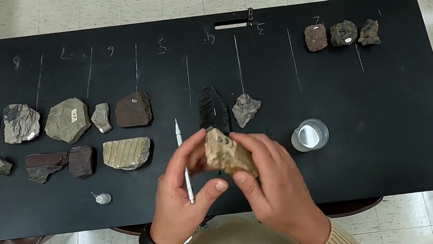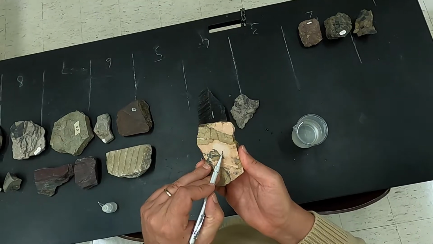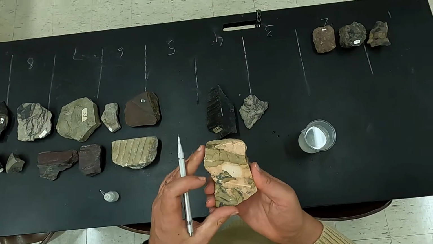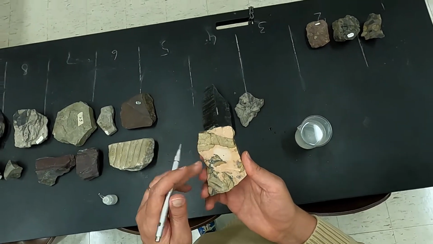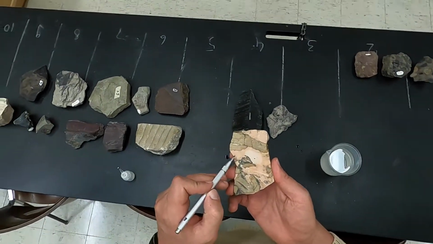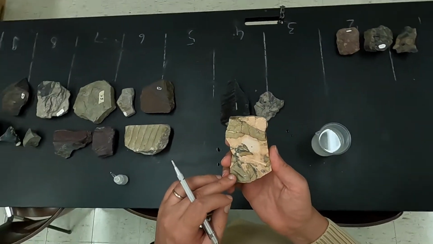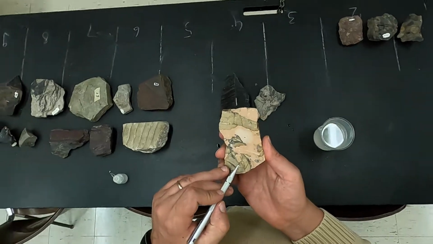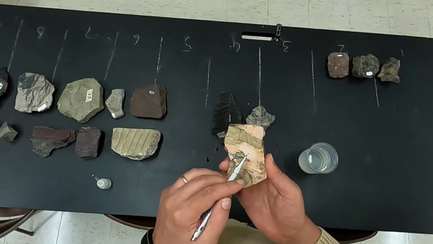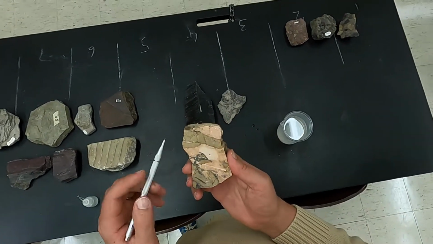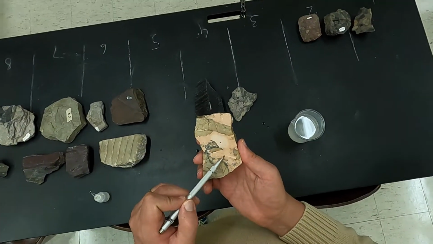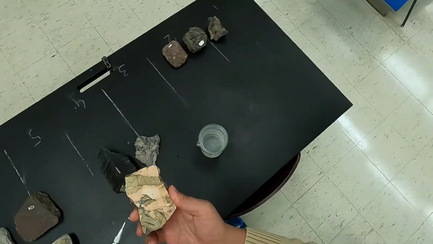Although we have to be careful because I can see cavities in this rock, which would indicate the possibility of a reduction of volume that is often linked to processes such as dolomitization. So even if it doesn't fizz, I would interpret this potentially as a carbonate.